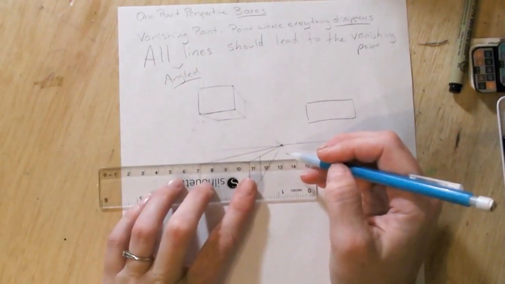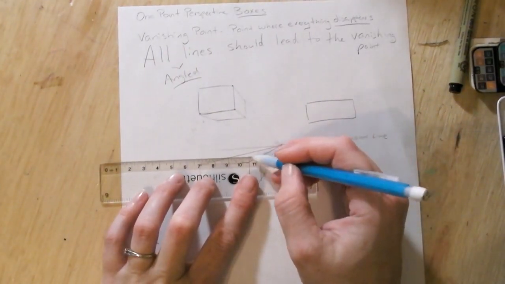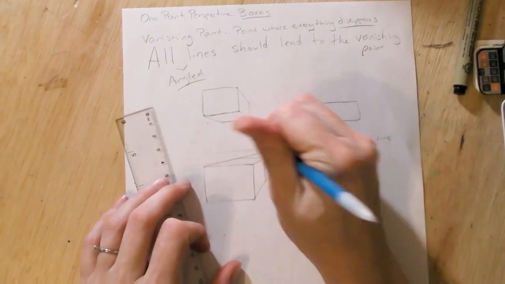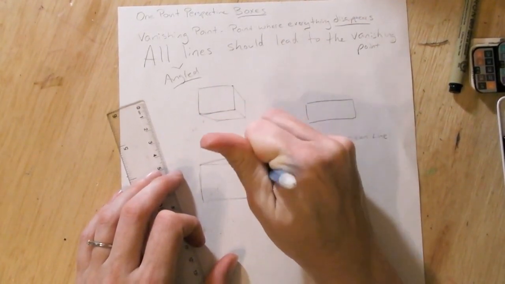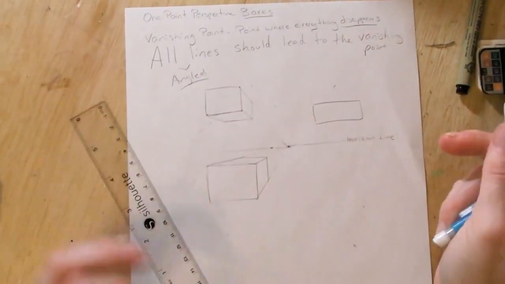Alright, I'm drawing my lines. I'm checking, and I'm drawing it parallel, and I made sure that those 2 corners lined up on that line. Now I'm erasing the extra lines.